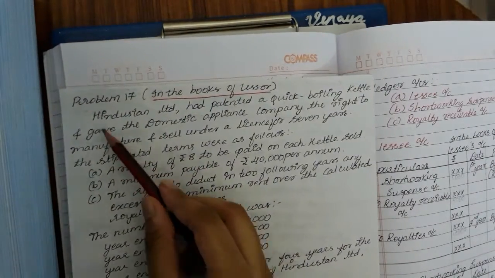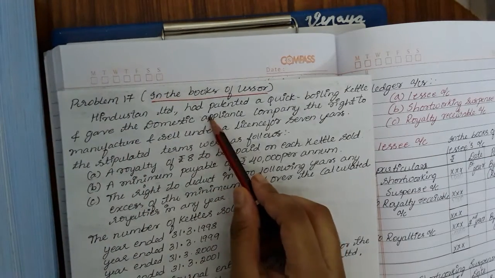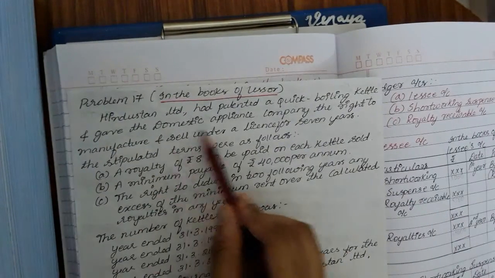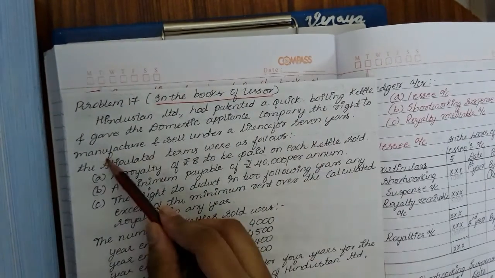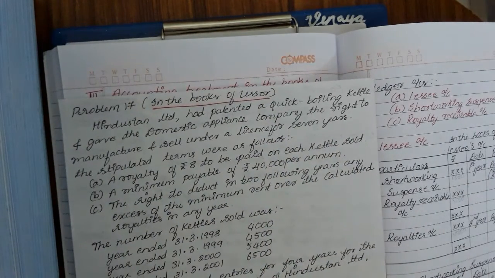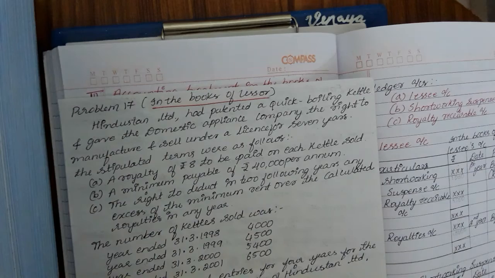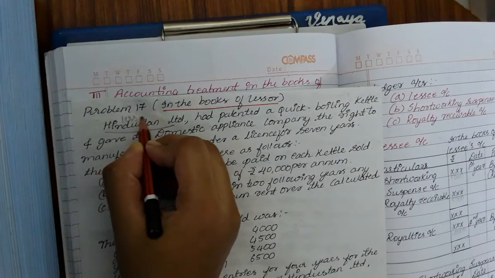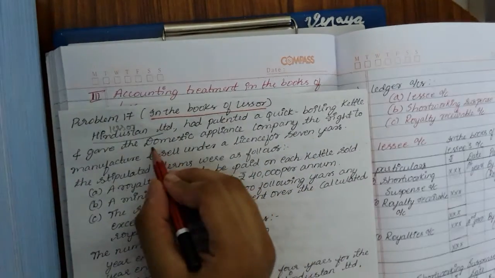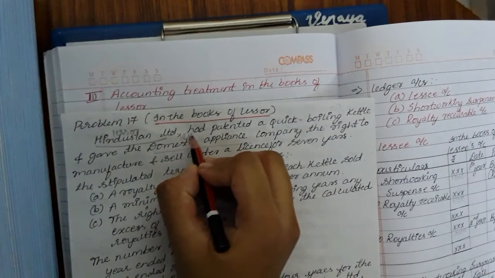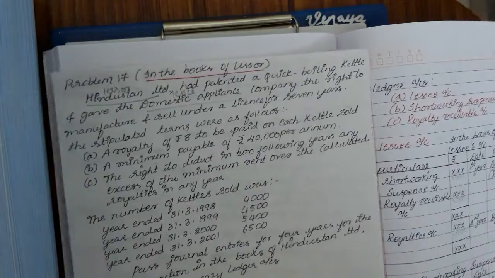The question states: Hindustan Limited had patented a quick boiling kettle and gave the Domestic Appliance Company the right to manufacture and sell under a license for 7 years. So who has taken the patent rights for the boiling kettle? Hindustan Limited. So this person will be the owner, or you can take it as the lessor. For whom is he giving it? He is giving it to the Domestic Appliance Company. So this person is the lessee. Understood? Okay.